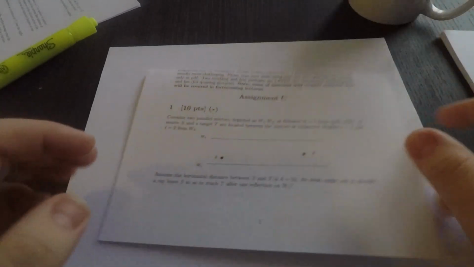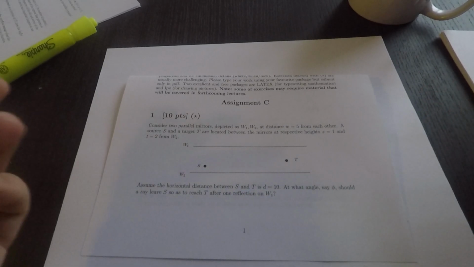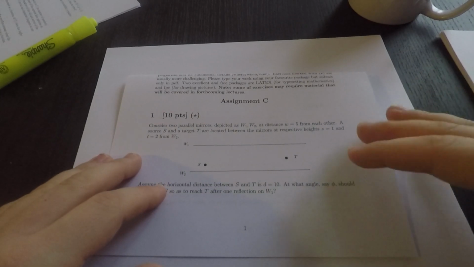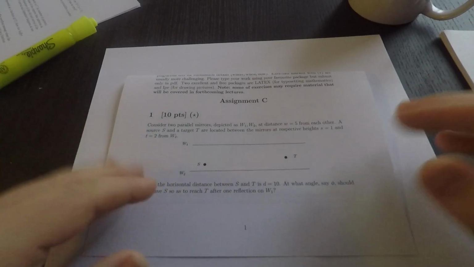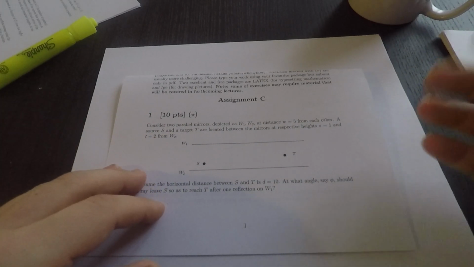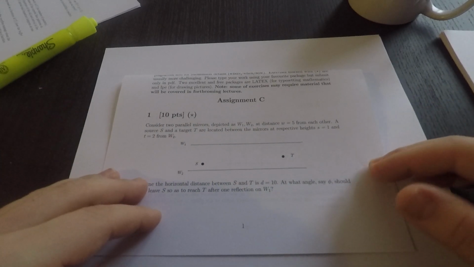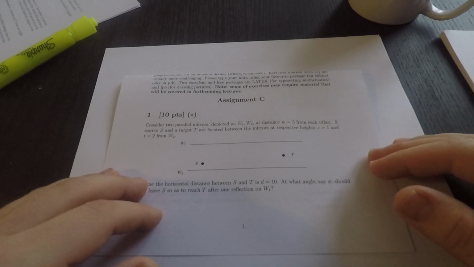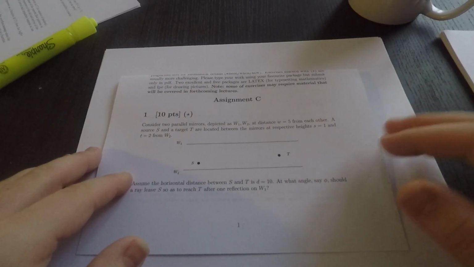Today we're going to take a look at Assignment C. I'm going to do my best to get as many of these videos out. I'm doing Assignment C before Assignment B to make sure that all the students have an opportunity to see the solutions to the most recent assignment that they might not have had an opportunity to get through office hours or tutorial sessions. So let's take a look at question 1.